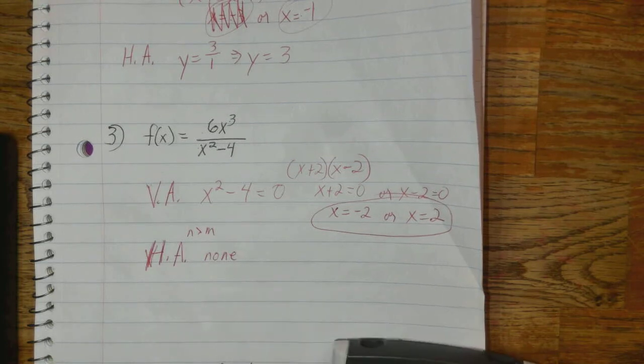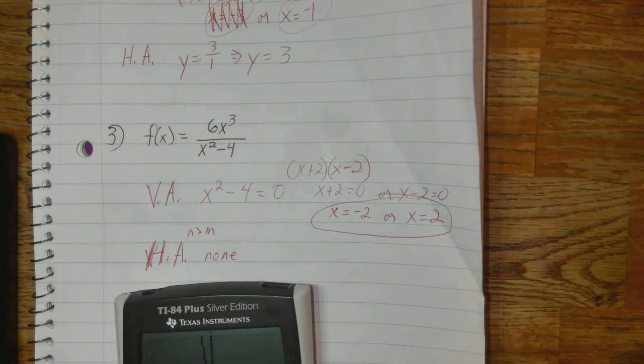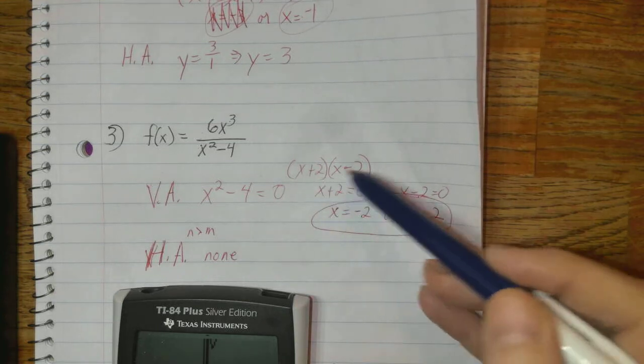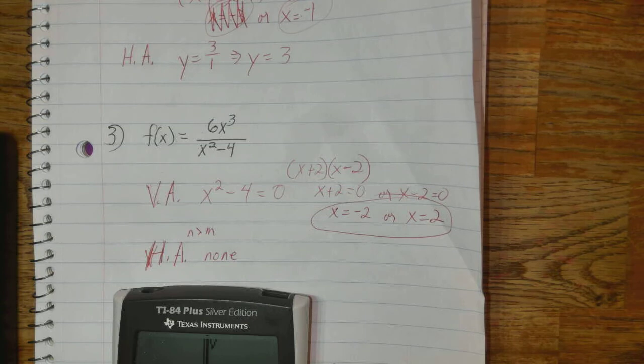Okay. I'm going to zoom out a little bit because I think there's more to it than this. Yeah, see, we got some stuff happening here and here. A little curve there, a little curve there. But at 2 and negative 2, let's zoom back in.